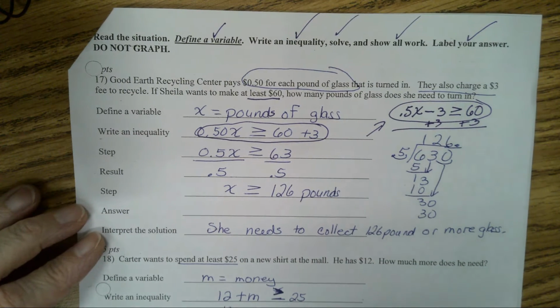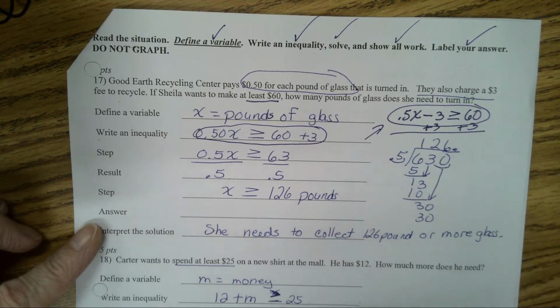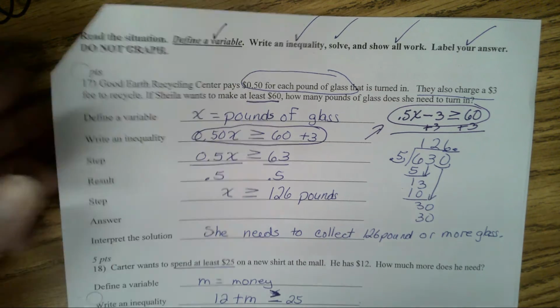All right, so I'm glad we have a better understanding on number 17 now. Let's go on to number 18.